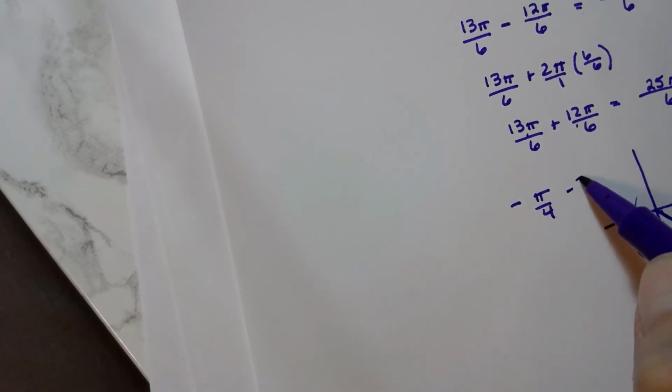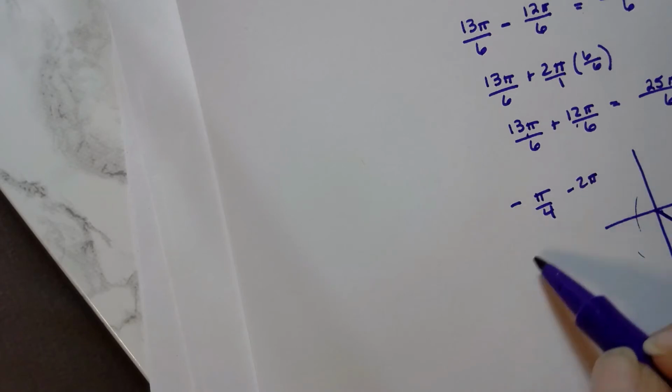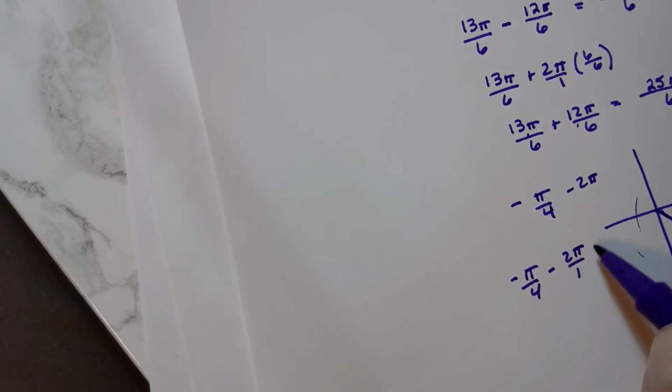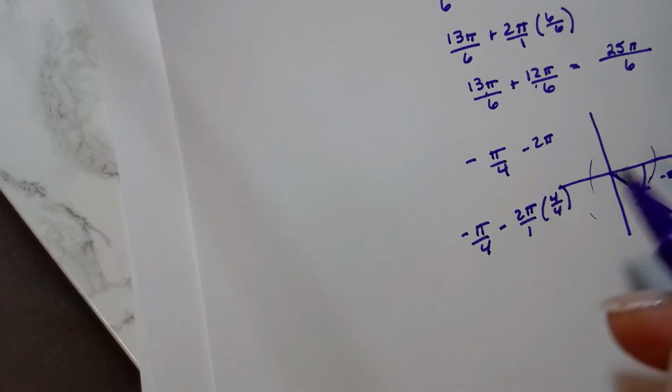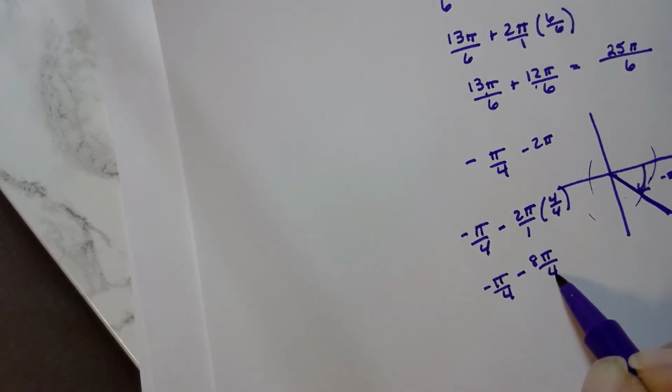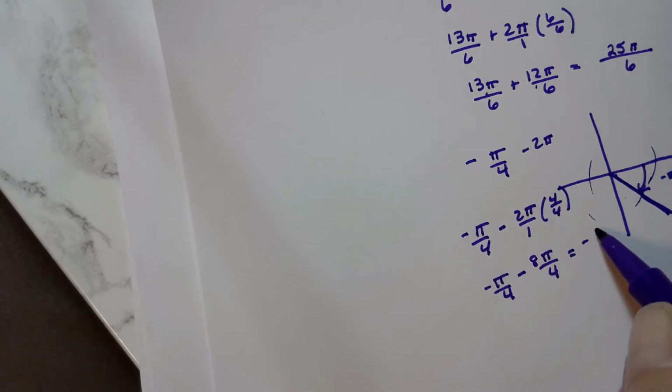So I can add 2 pi to that, or I can subtract 2 pi from that. If I want to subtract 2 pi, my denominators are not the same, so I multiply to make them the same, an equivalent fraction. So I have negative pi over 4 minus 8 pi over 4. My denominators are the same, so I get negative 9 pi over 4.